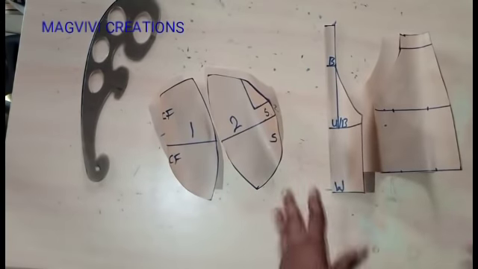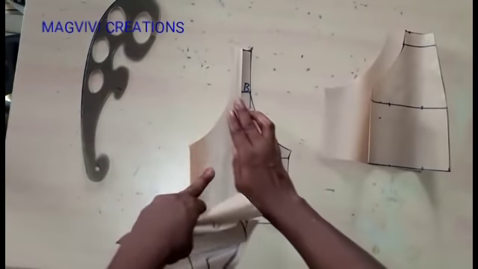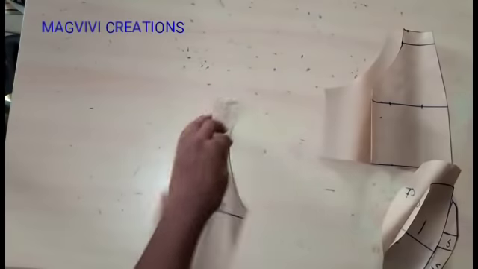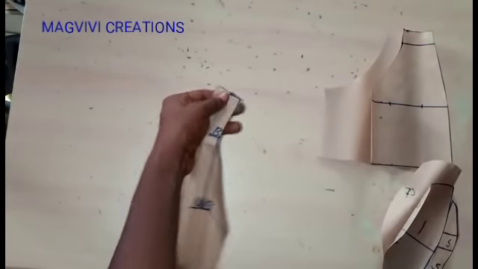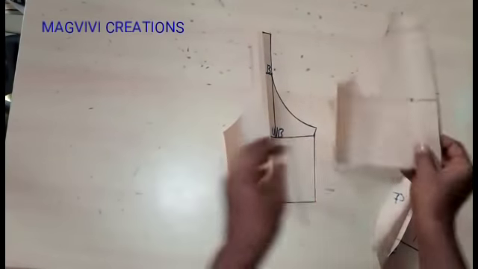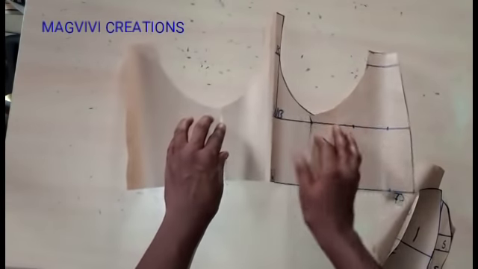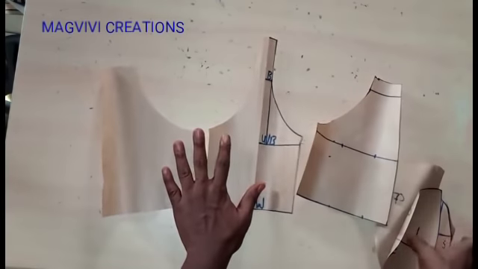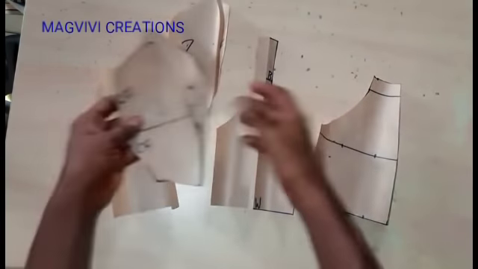So now I just want to arrange it to show you what it should look like. These are center. Need to trim it straight. Okay, then this is our side, like so. You have it like so. And you see why you need to label this so that you don't get confused.